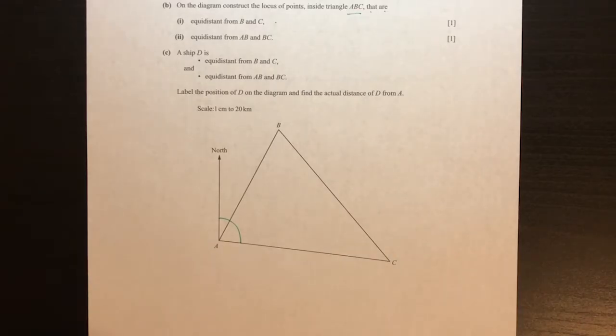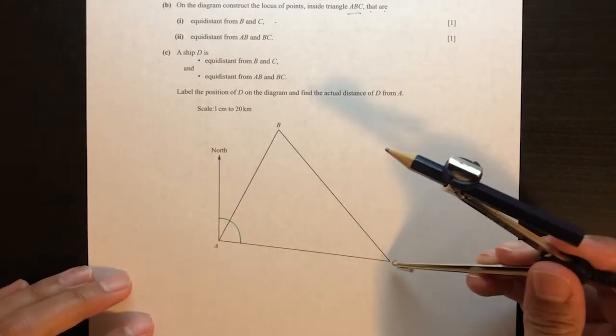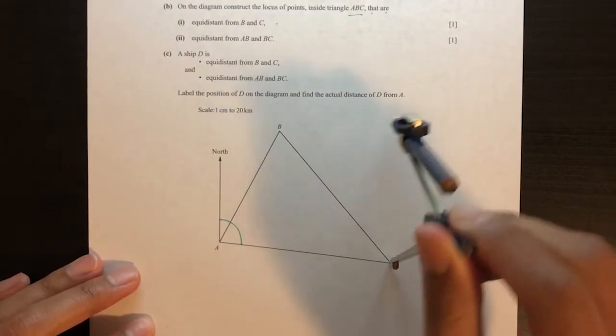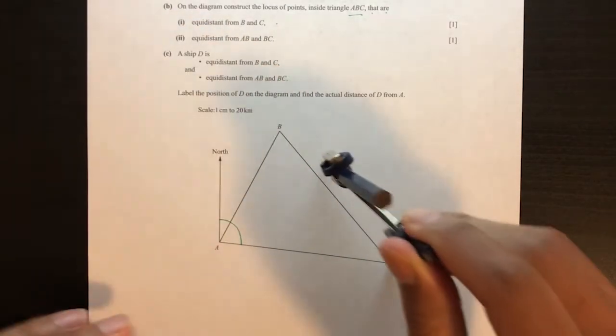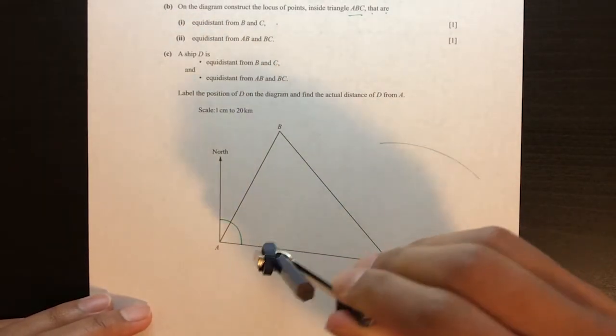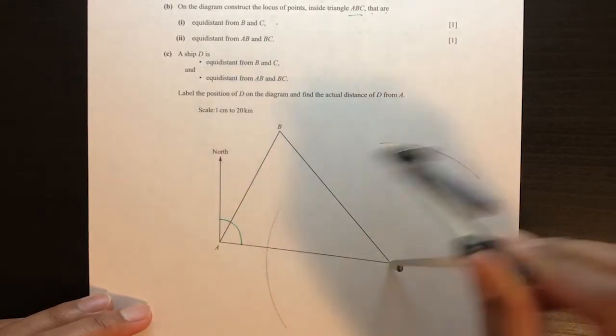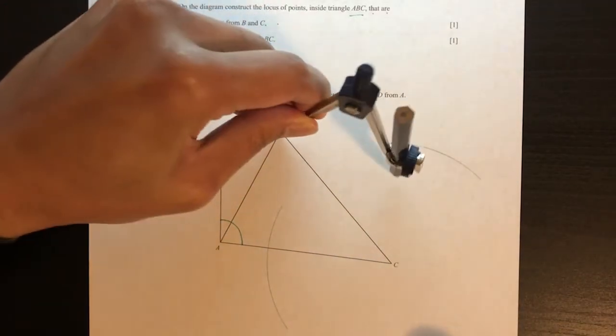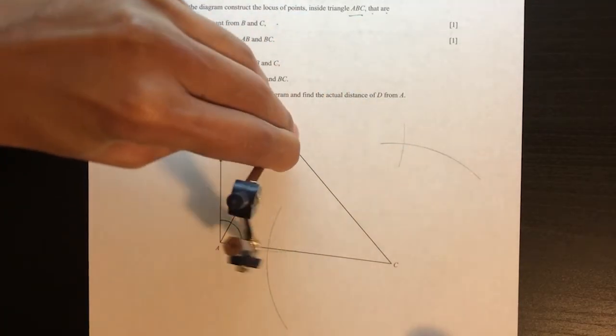So we have to use our compass. So we go to point C. We have to draw an arc on this side. So let's decrease that a little bit. So on this side and on this side, 2 arcs. And go to point B, do the same thing to intersect the first arc.